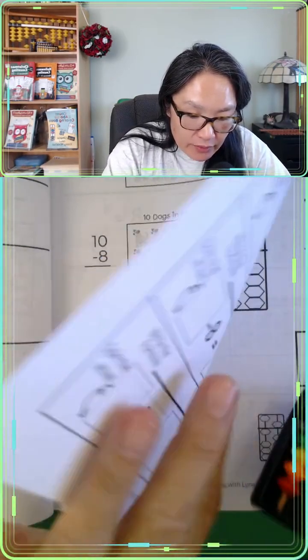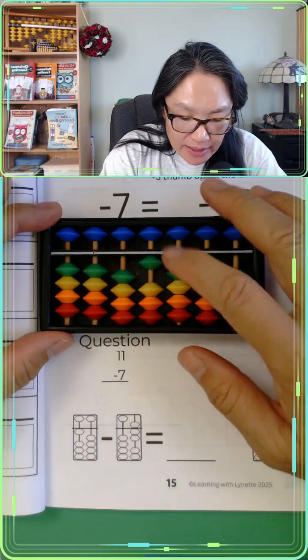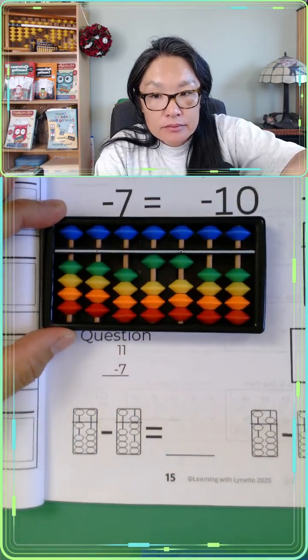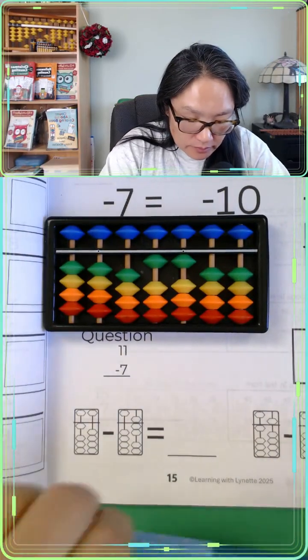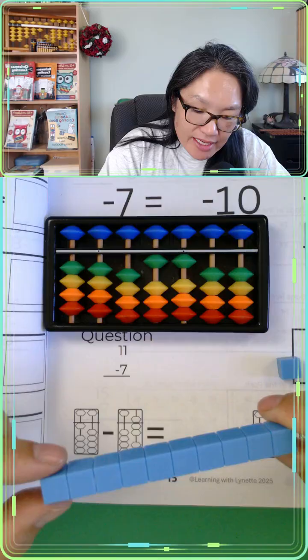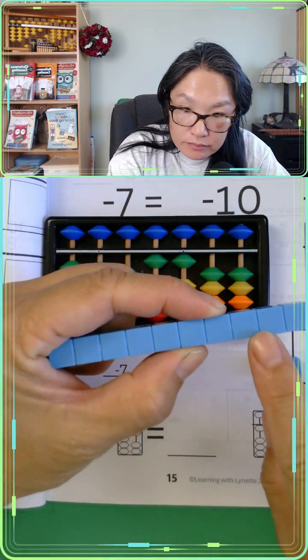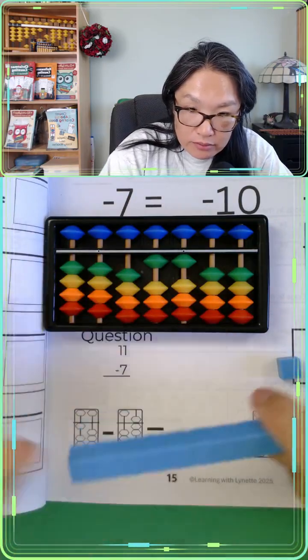And then we could do it again with the 7. I have 11 on the abacus. I want to take away 7. Guess what? If I take 7 away from here, I'm left with 3. Do that one again? Okay.